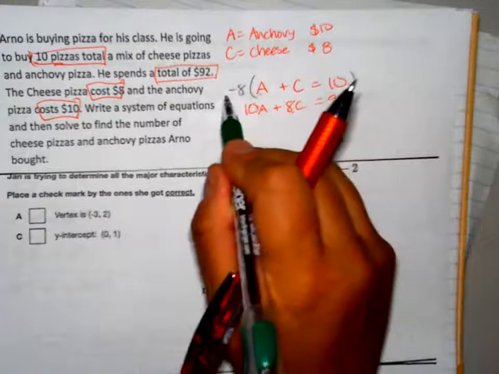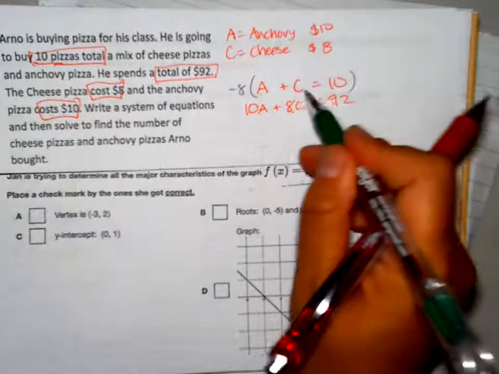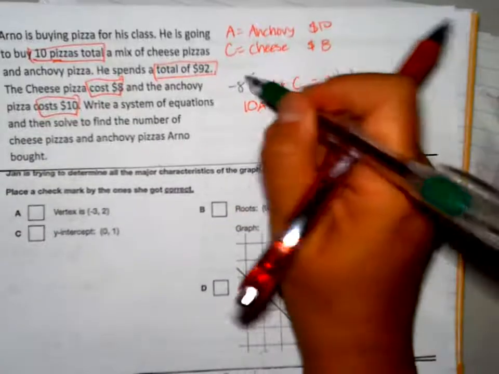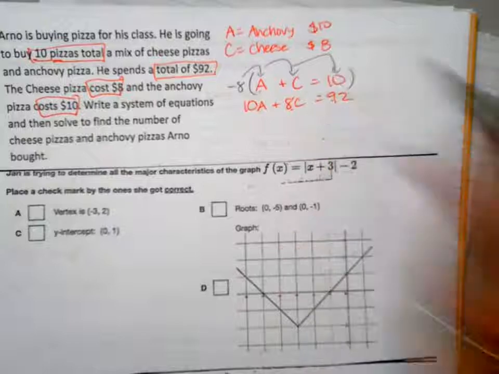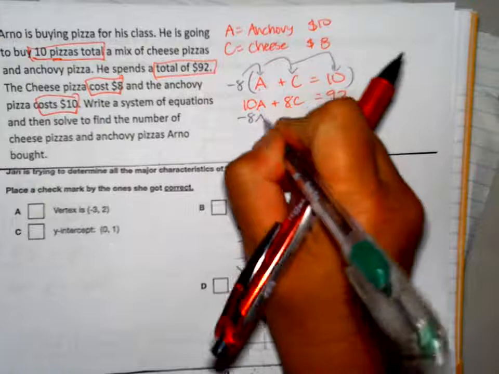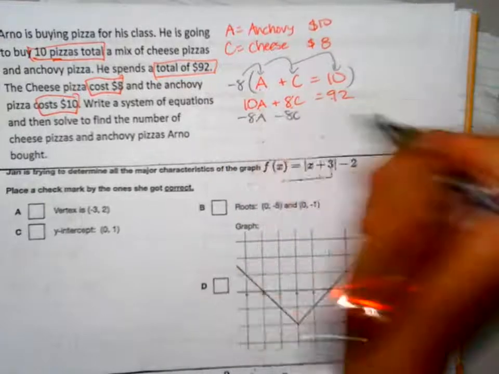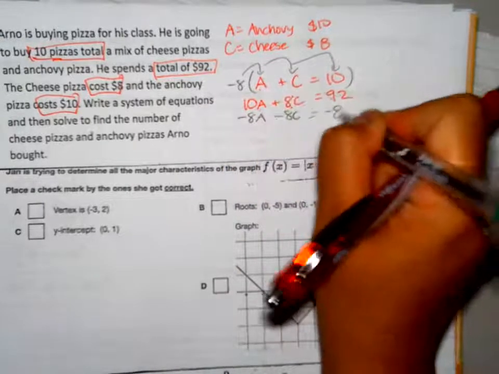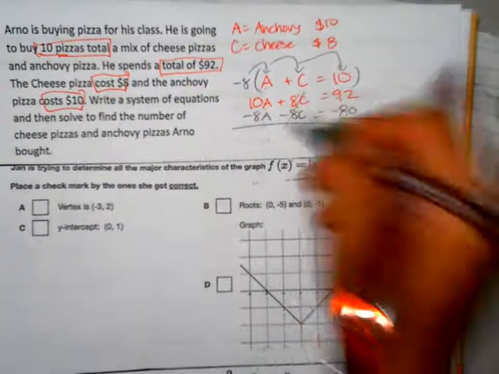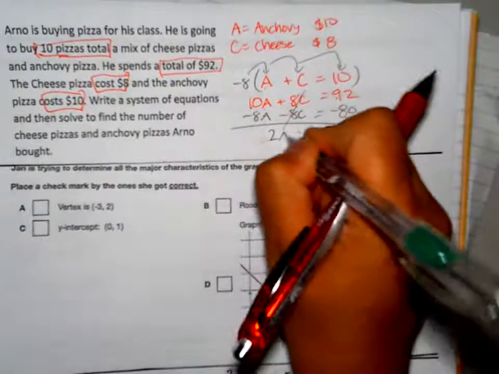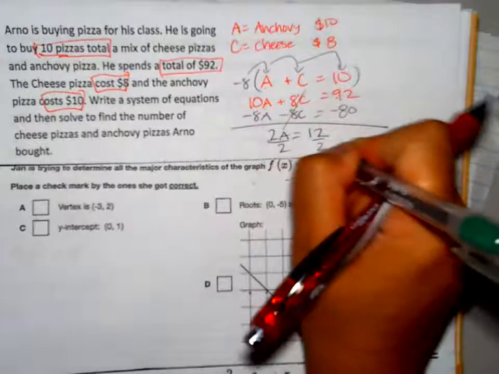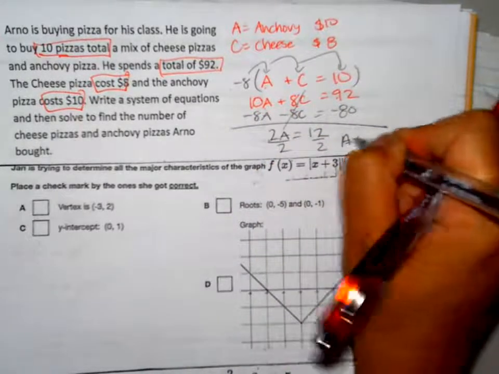Again, you could have multiplied the top by -10, or moved this over and substituted. There are multiple options for solving this problem. Let me distribute this and see what I got. I'll do it in a different color. I have -8 anchovies minus 8 cheese equals -80. And now I have my system that I can eliminate. Those go away. I have 2a equals 12. Divide both sides by 2. A equals 6.